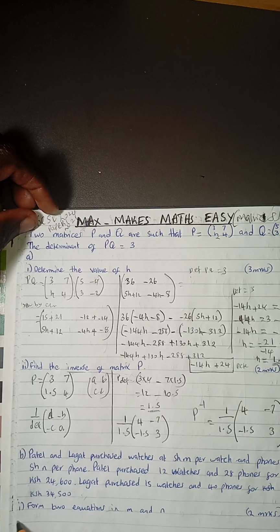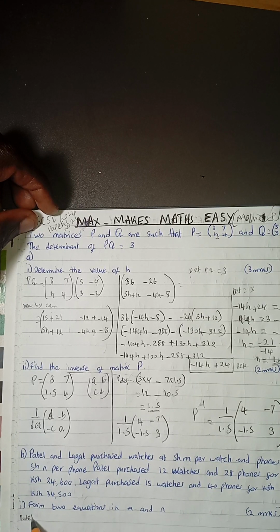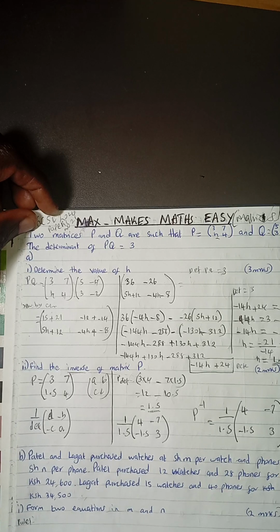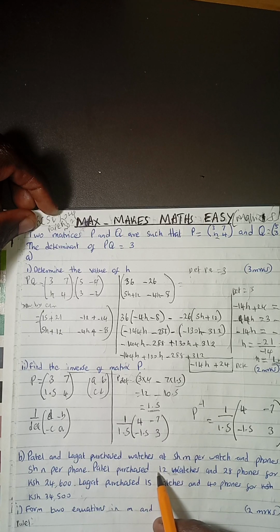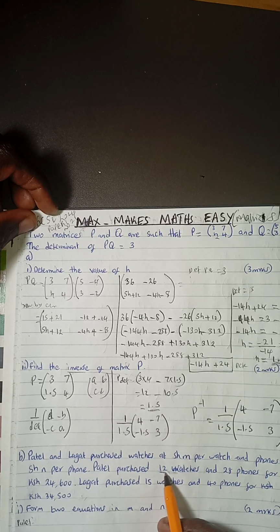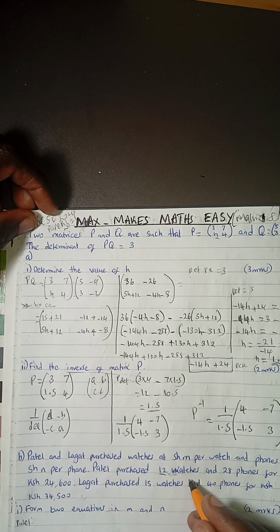So Patel and Lagat. For Patel, we are told watches are bought at M shillings. So if Patel purchased 12 watches, we don't know the price of the watch, so the price is M shillings.